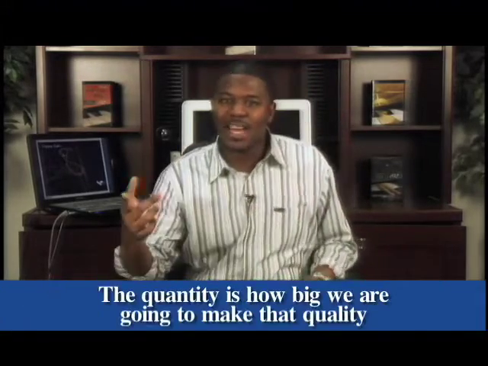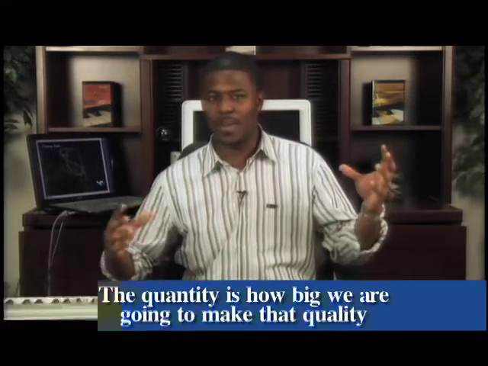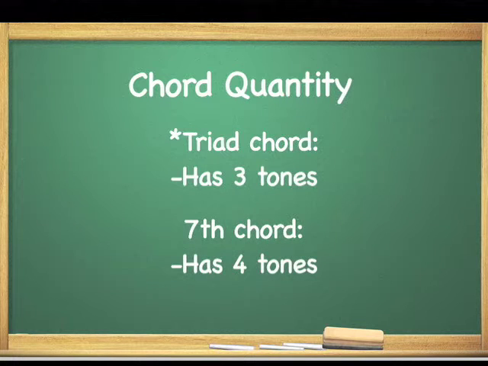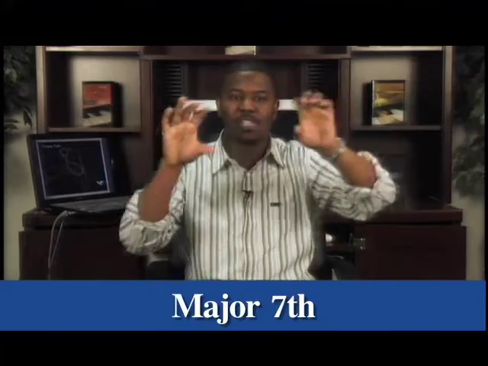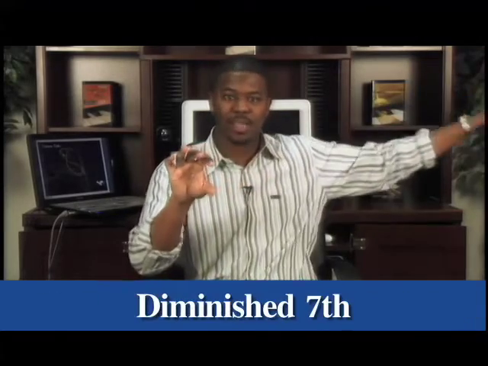But that's only one part of the chord. The quantity is how big we're going to make that quality. We need both. But how big are we going to make it? A triad is just a three-tone chord. That's just the bare minimum to make a chord. Seventh, now we're moving into a particular four-tone chord. Now we're going to have four fingers down, but we're still going to be a major. We're still going to borrow the quality that we need, major, minor, dominant, diminished, but then we're going to combine that with a seventh. So now we're going to combine the two words together, and we're going to get a major seven, or a minor seven, or a dominant seven, or a diminished seven.